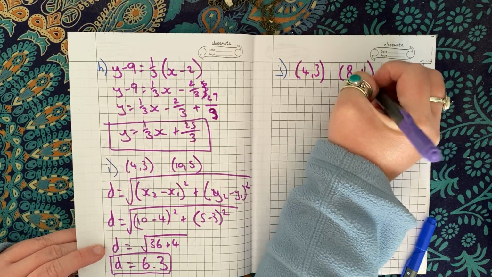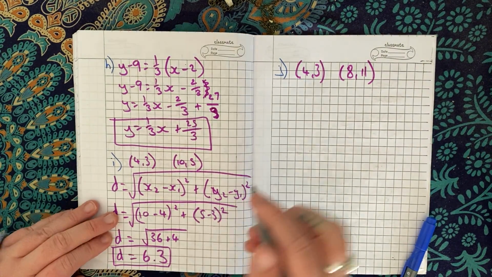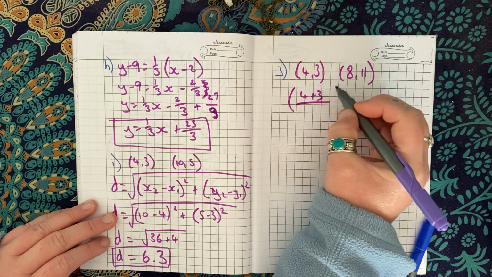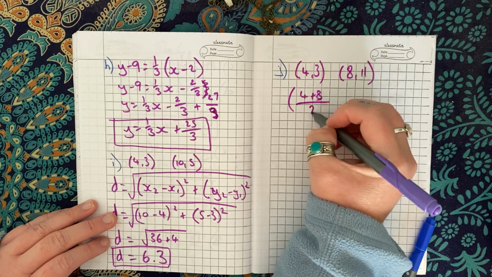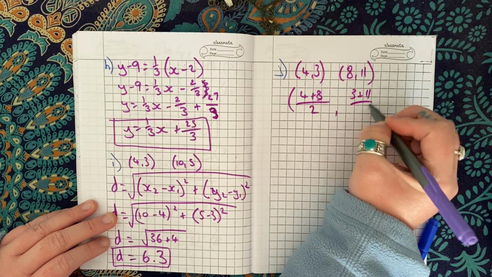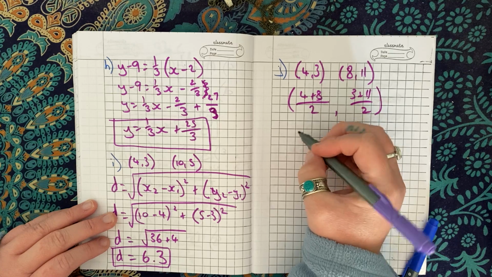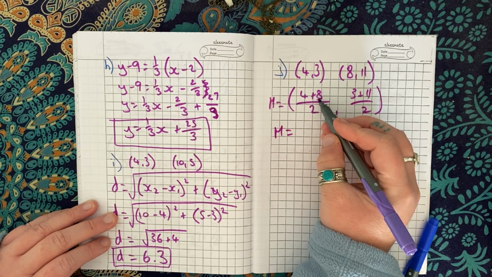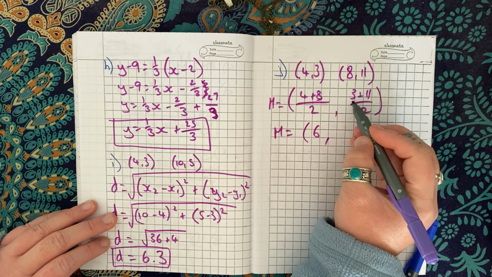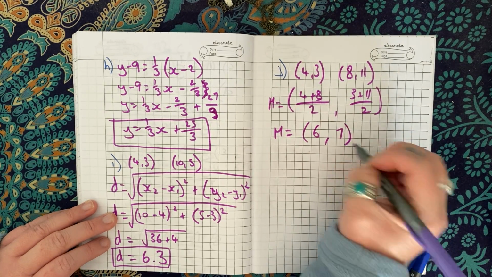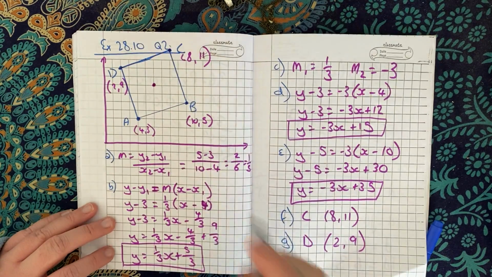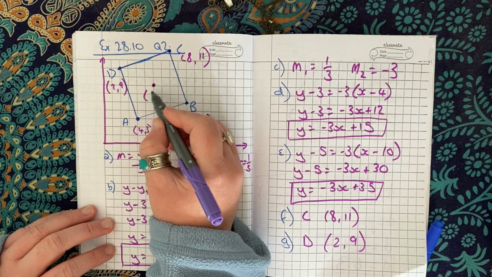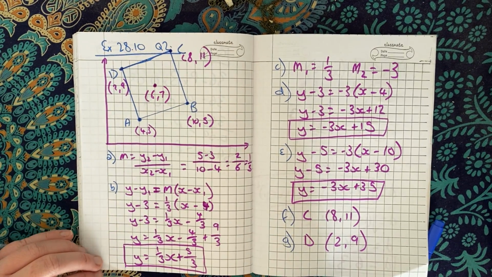They're my 2 points. So what I'm going to do is work out the midpoint of those. So remember, you add the x's together and divide by 2. Add the y's together, divide by 2. So the midpoint is 4 plus 8 is 12, divided by 2 is 6. 3 plus 11 is 14, divided by 2 is 7. So the midpoint should be 6, 7. Let's check. 4, 5, 6, and this is 3, 4, 5, 6, 7. Look at that. Perfect. It's exactly what we thought it was going to be.